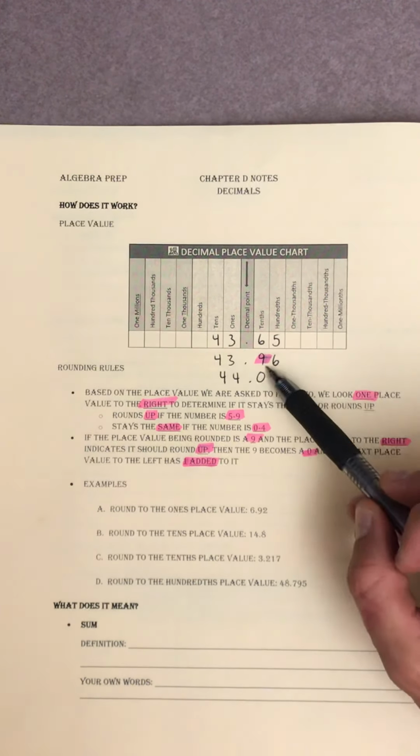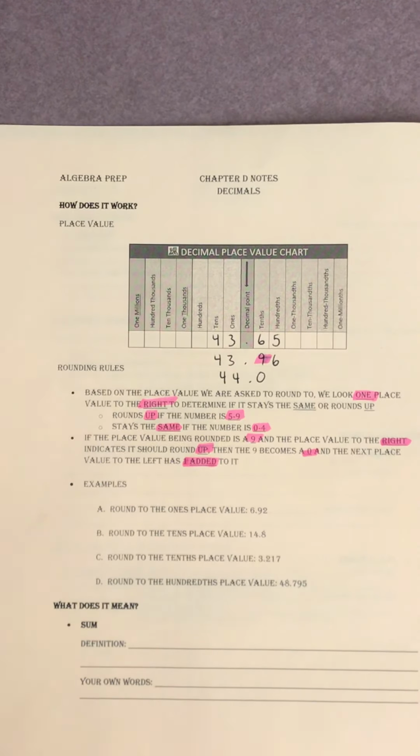So if there's a 9 in that spot that you're rounding, that's really important to recognize. Is it staying as a 9, or is it going to round up to a 0, and we're going to bump that, adding 1 to the spot over. All right, so let's take a look at a couple of examples here.